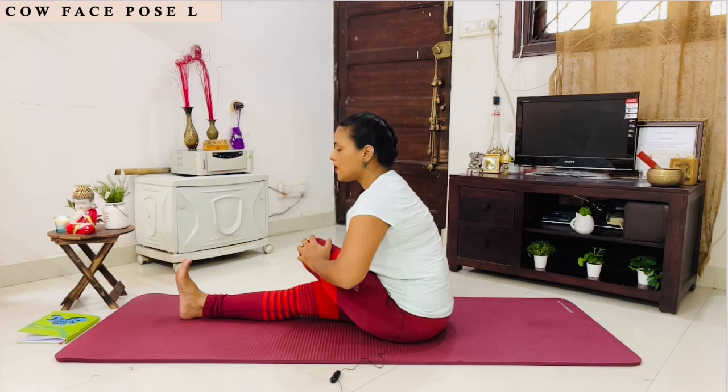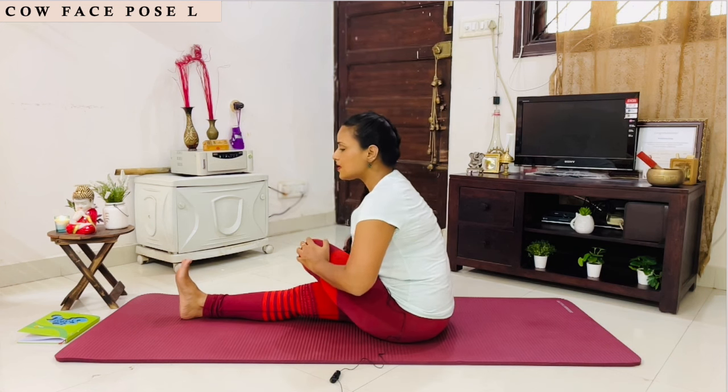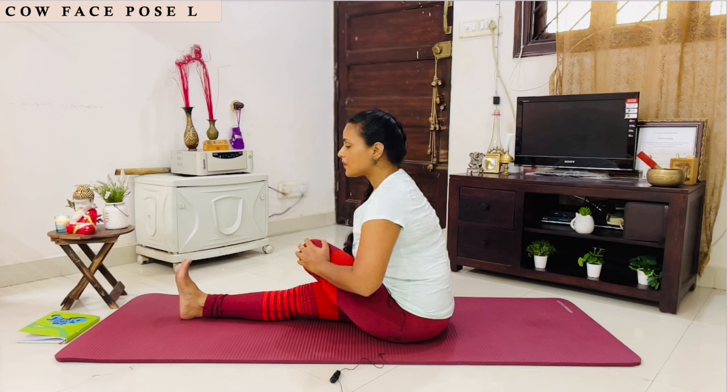Stay here. Bend slightly forward, just slightly. You can even just sit here. Stay and breathe. Big exhalation, big inhalation. Inhale and come up. Release, shake your legs out.